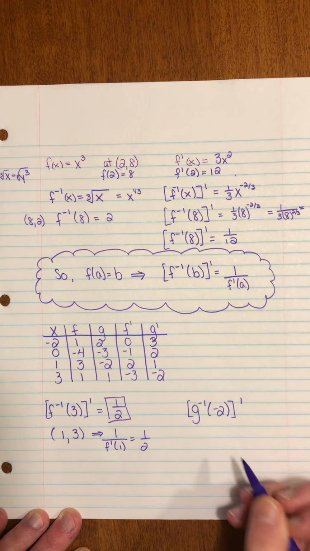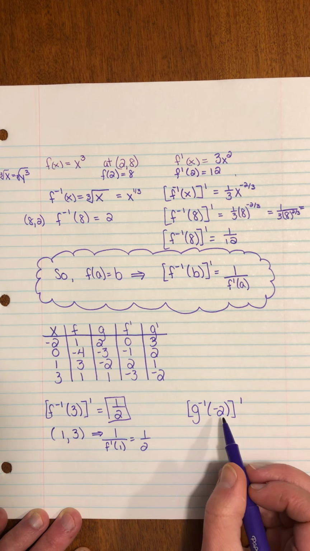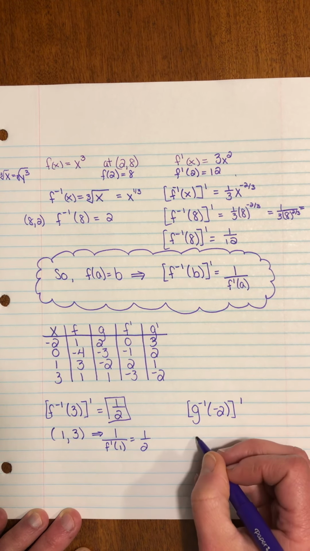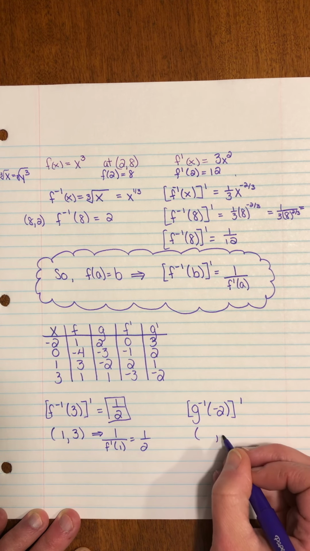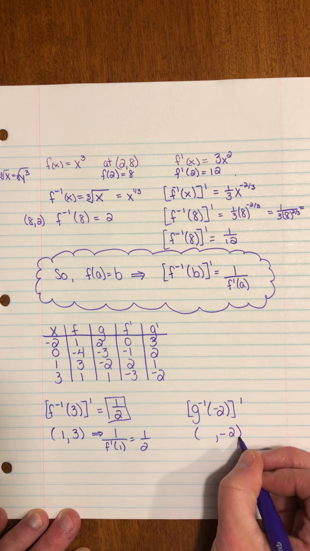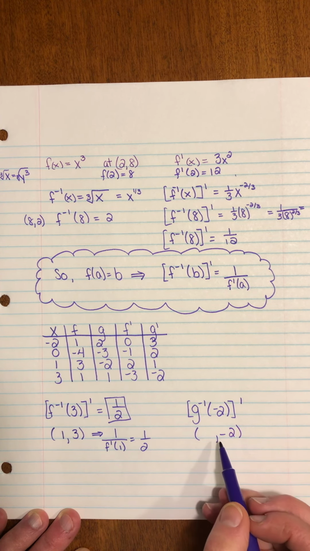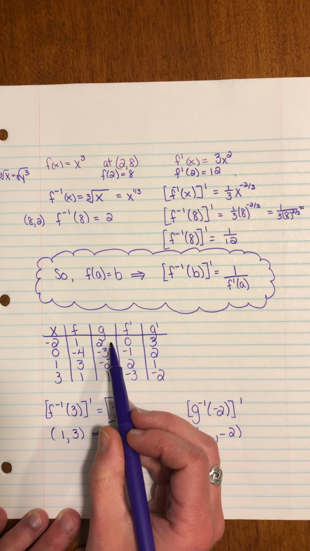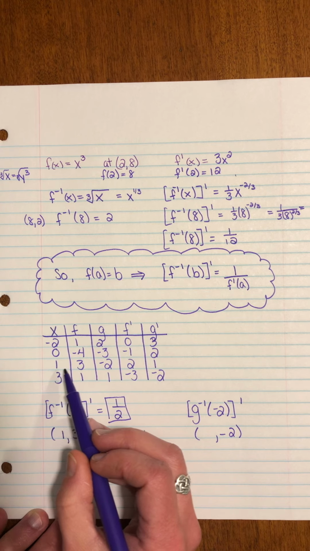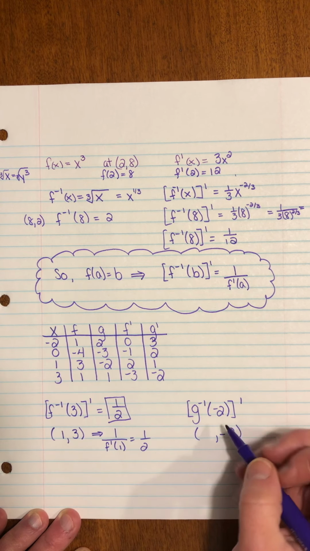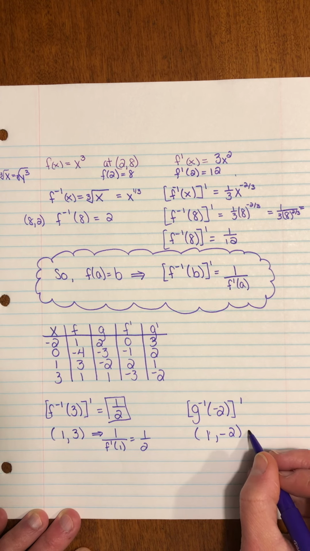Okay? So same idea, we're going to work backwards. So now we're dealing with the function g. So I start out with my inverse, we switch x and y, so that's actually meaning that my y value is -2. So I go to my chart and I go to the g, and I want to find where my y value is -2, so that's an x value of 1, so 1 comma -2 is on g.